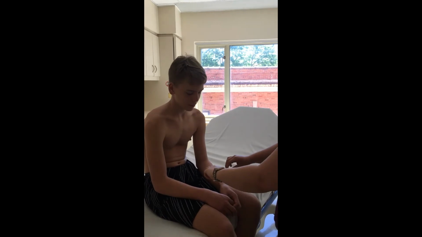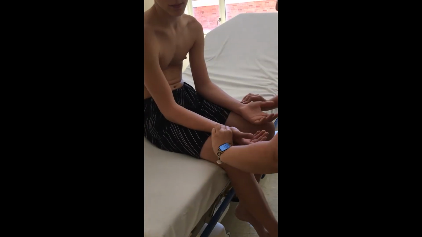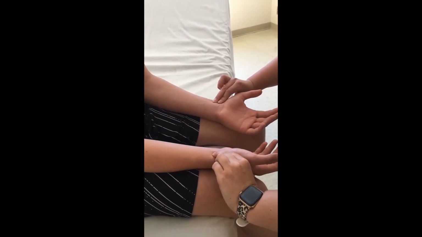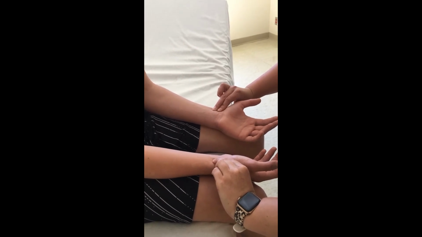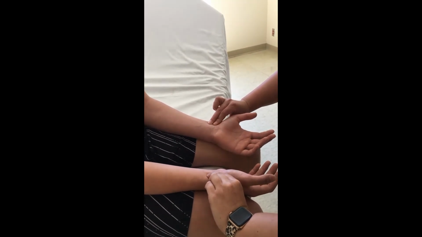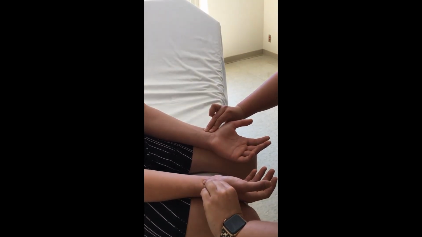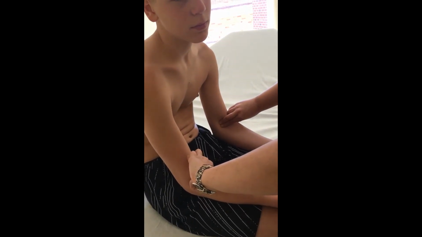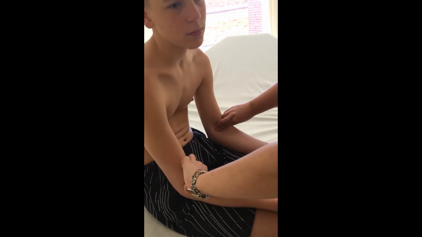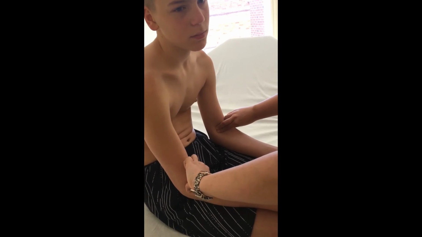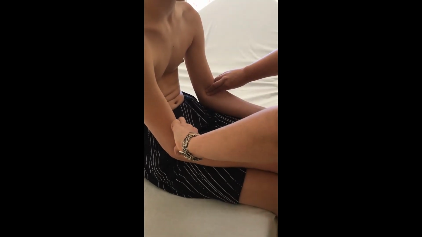I'm gonna move to my radial pulse. And I'm assessing them at the same time to make sure that they are equal bilaterally. I can feel that his pulse is +2, regular, and equal bilaterally. I'm gonna move up to my brachial. And they are +2, regular, equal bilaterally.